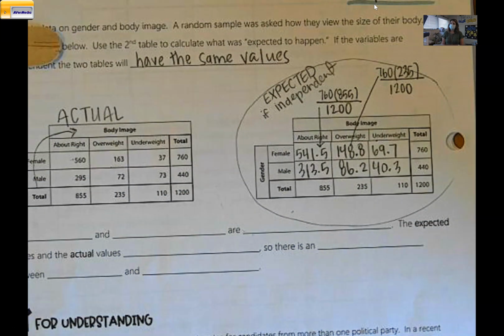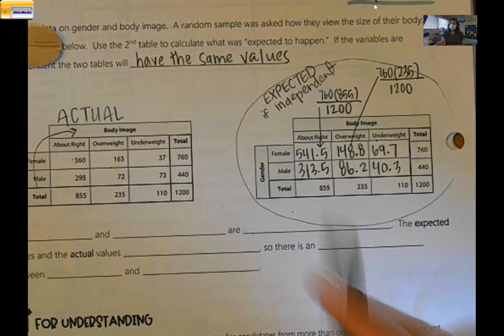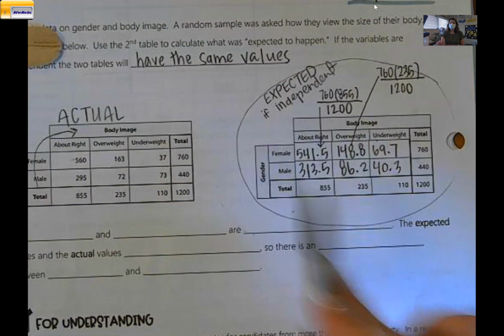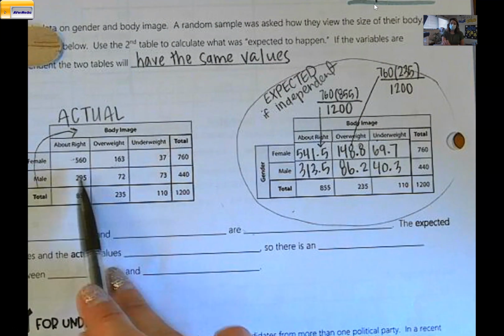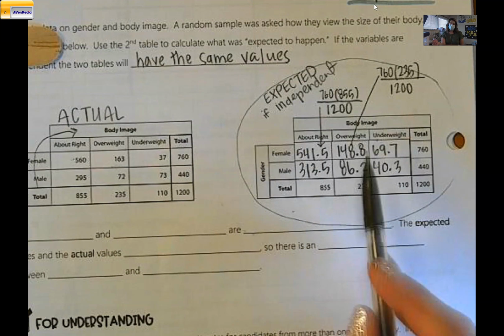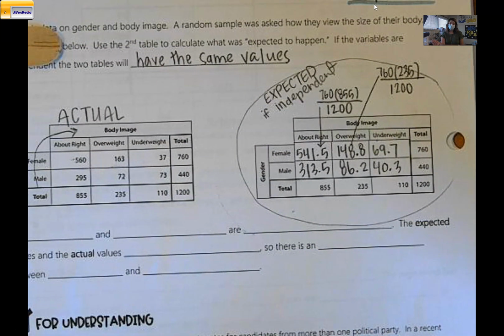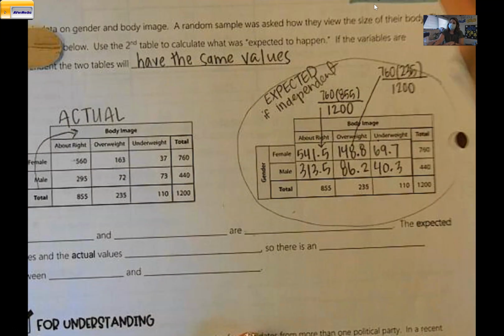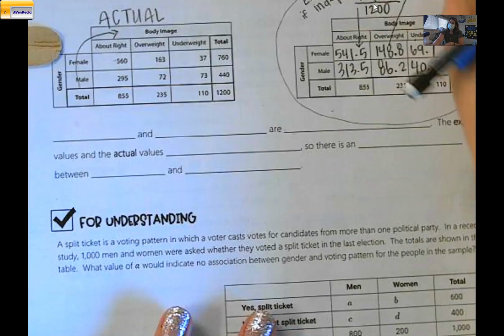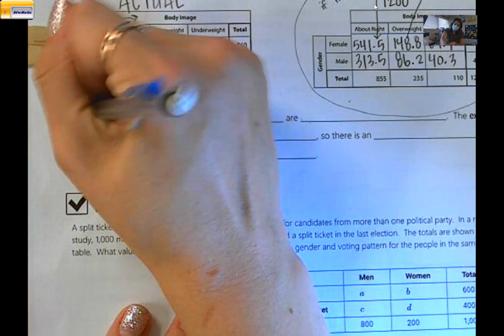So you don't have to go through and complete the whole table to show that these have a relationship. You could have just calculated one value, but now that we've done it, you can see that none of the inside values are the same. So there definitely is a relationship. So let's just fill out this bottom part. Don't start cleaning up. We'll have plenty of time, I promise.